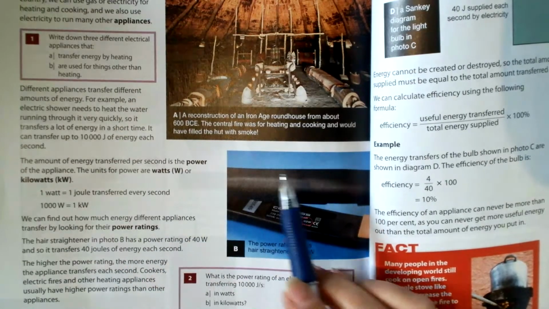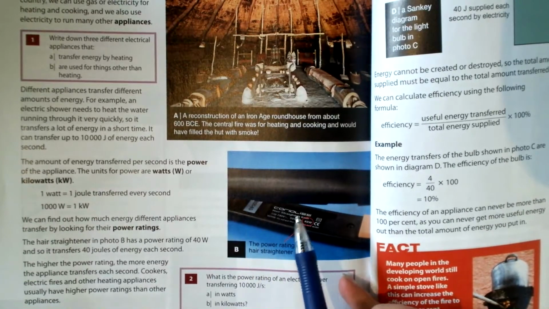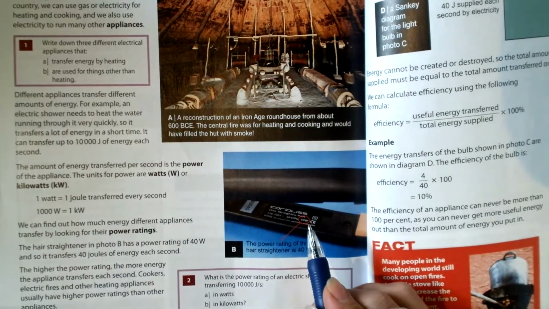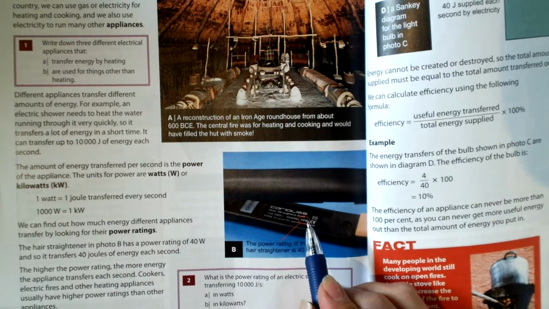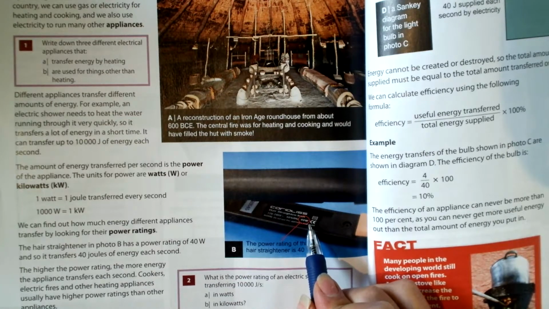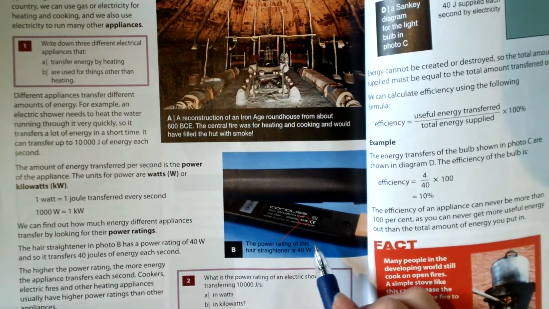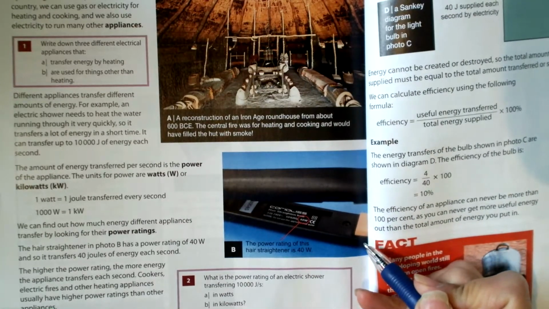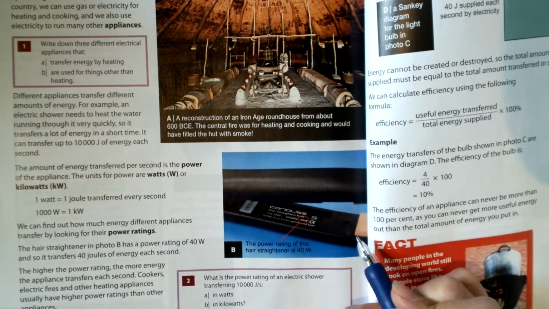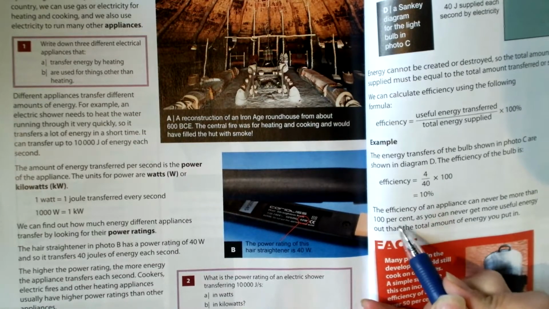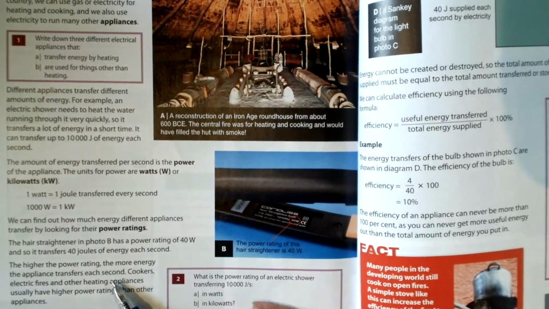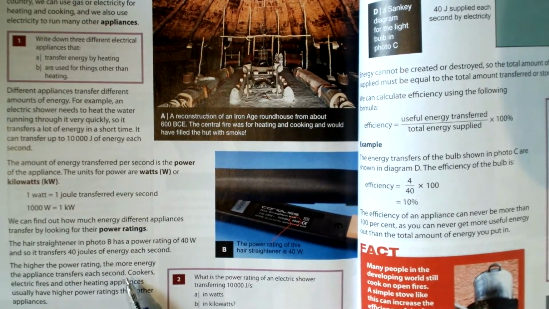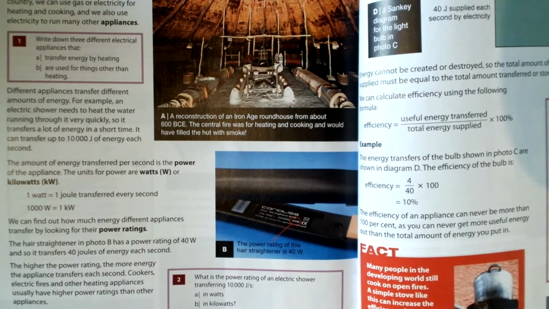So there's a picture here of a hair straightener. Some of you might have these at home, and if you look very closely here, it says 40W. Okay, so what that means is that the hair straightener transfers 40 joules of energy every second. Okay, 40 watts is 40 joules of energy per second. The higher the power rating, the more energy the appliance transfers each second. Cookers, electric fires, and other heating appliances usually have higher power ratings than other appliances.